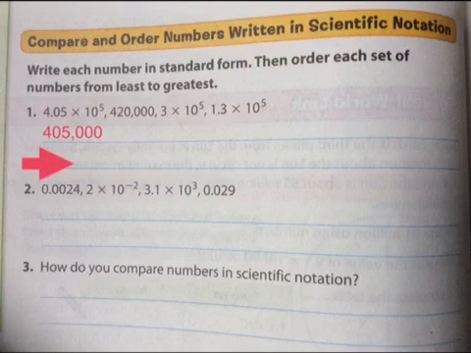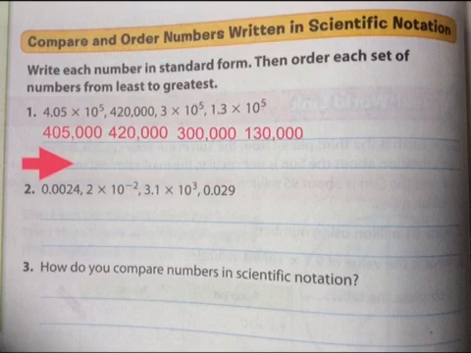And the next number is 420,000. That's already written in standard form, so we can just copy that. 3 times 10 to the 5th power. Again, the decimal is going to move over 5 times, so we need 5 zeros. And we get 300,000. And then finally 1.3 times 10 to the 5th power. Again, it's going to move over 5. Let's go ahead and write that. And after moving the decimal place over 5 times, it becomes 130,000.